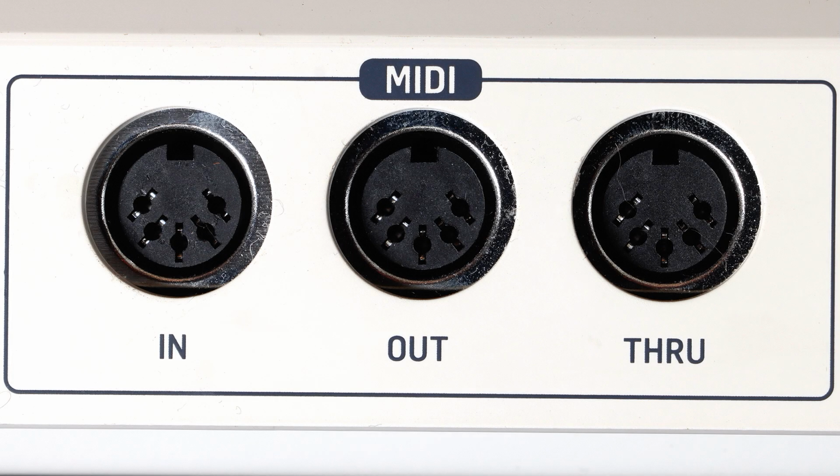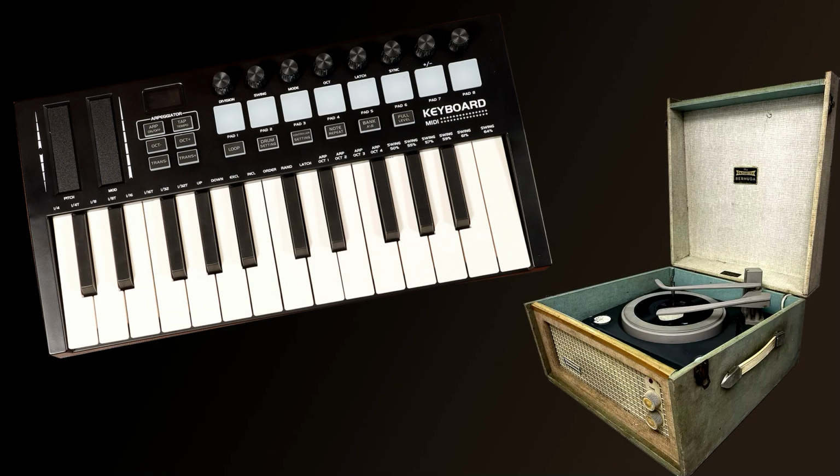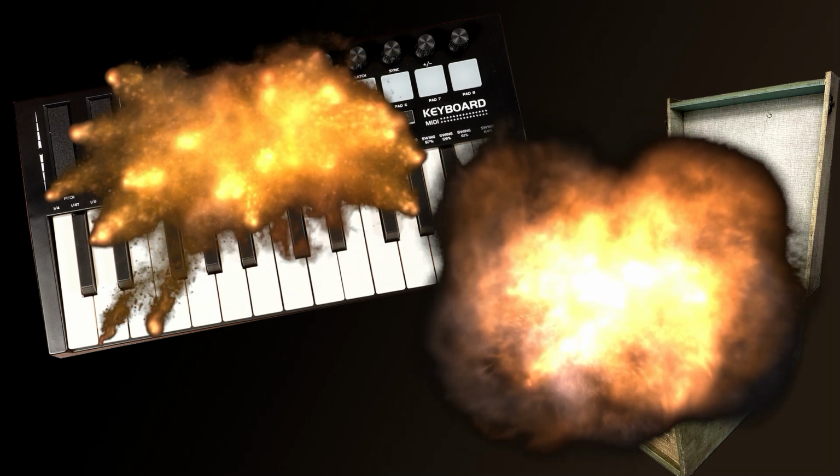Now, even though MIDI devices use the 5-pin DIN connector, there's no relation between the modern use of the 5-pin DIN and the old use of the 5-pin DIN. So, don't try to plug in an old piece of audio equipment into a MIDI interface, because you'll just burn the whole thing out.